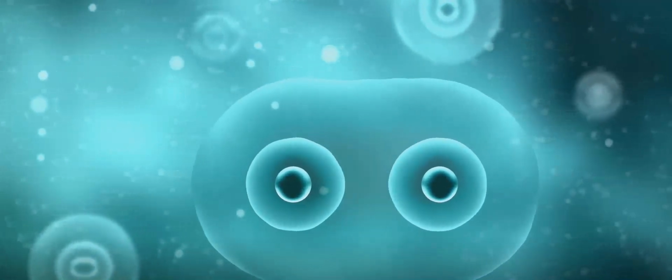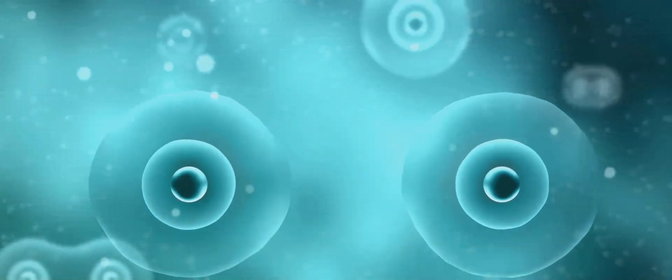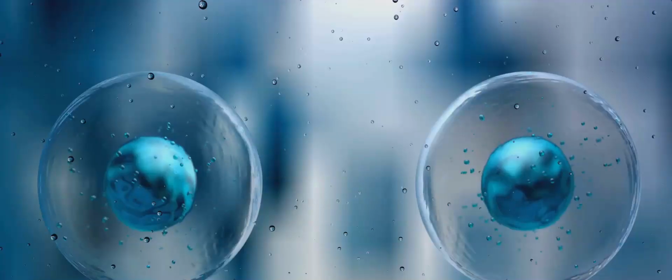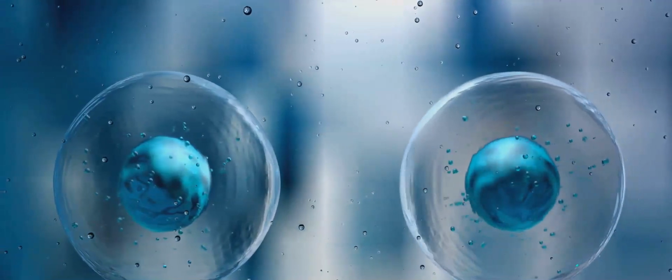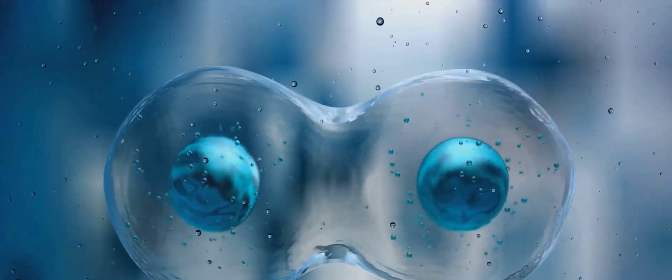Isn't it fascinating to think about the intricate processes happening within us at this very moment? It's a testament to the marvels of biology and the complex yet harmonious workings of life.